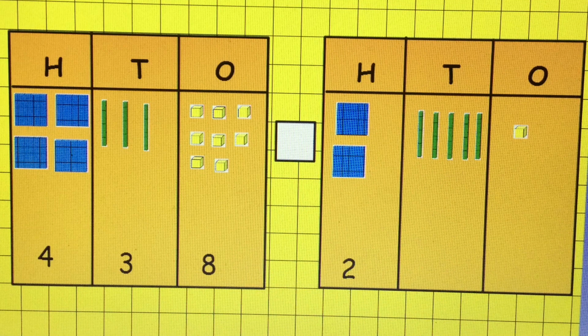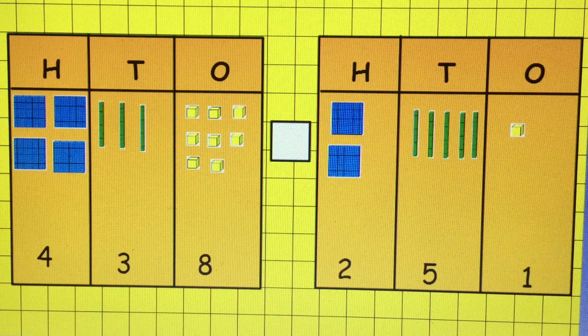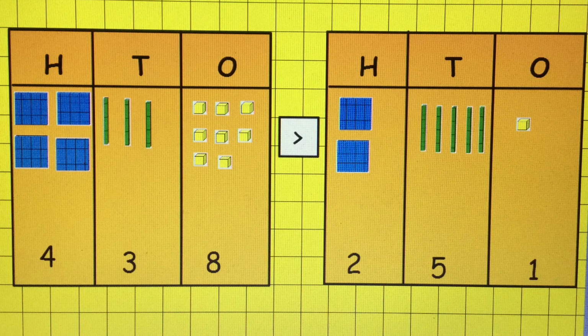In our second number, there are 2 hundreds in the hundreds column, 5 tens in the tens column, and there's 1 in the ones column. 438 is the larger number. We can know this just by looking at the hundreds. 400 is more than 200, which means we have the crocodile eating up the number 438. So it now says 438 is more than 251.